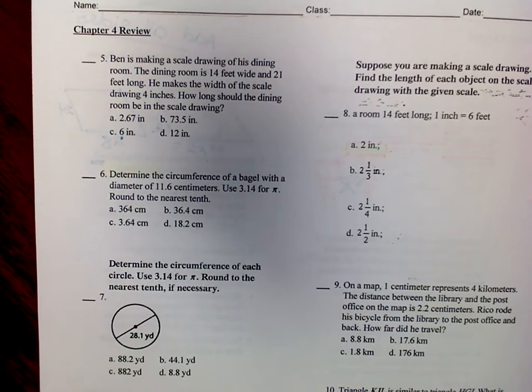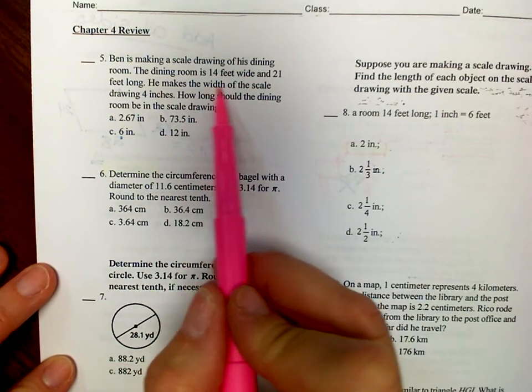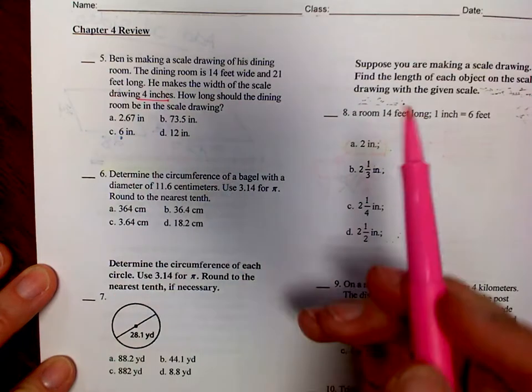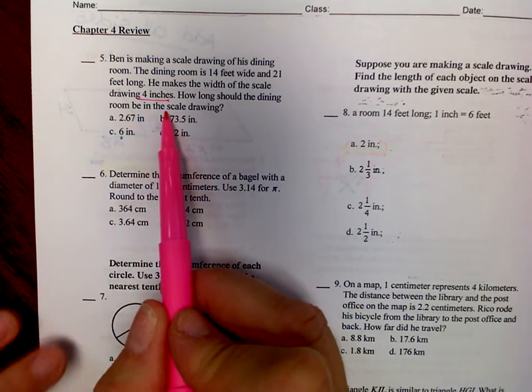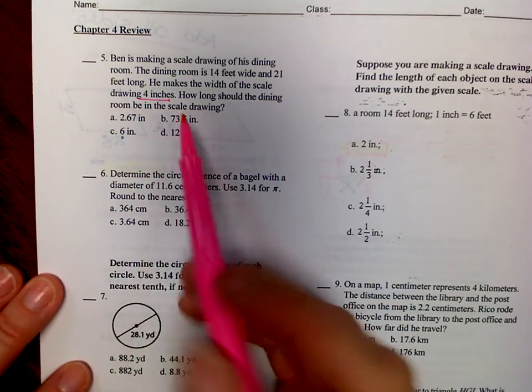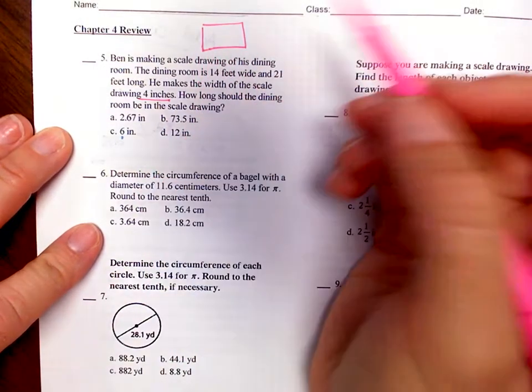Number 5. Ben is making a scale drawing of his dining room. The dining room is 14 feet wide and 21 feet long. He makes the width of the scale drawing 4 inches. How long should the dining room be in the scale drawing? Okay, so I like to sketch things out.